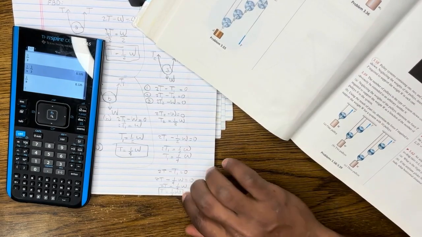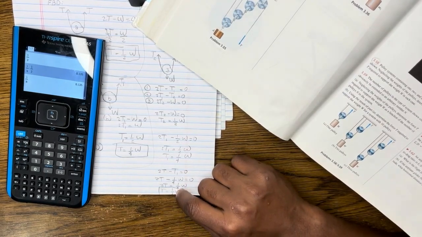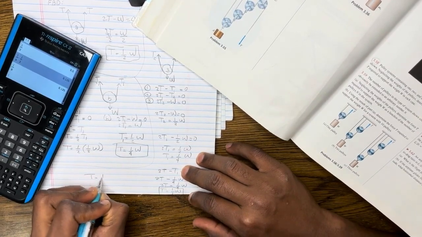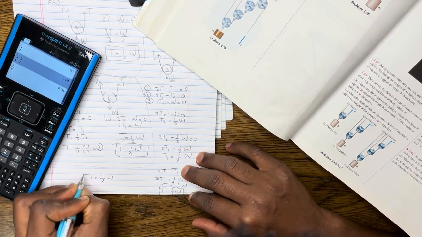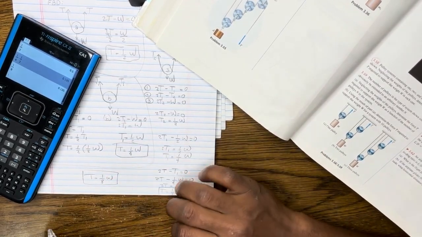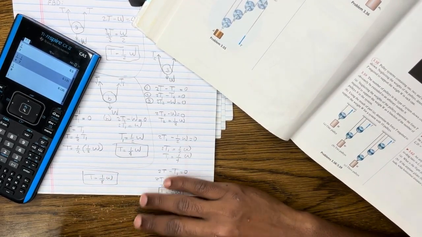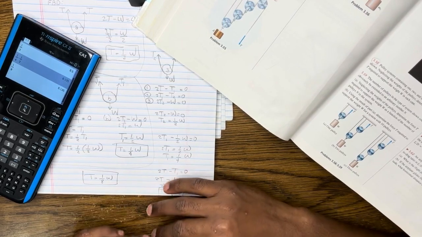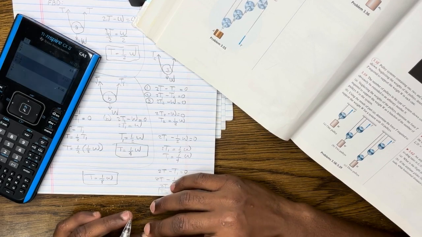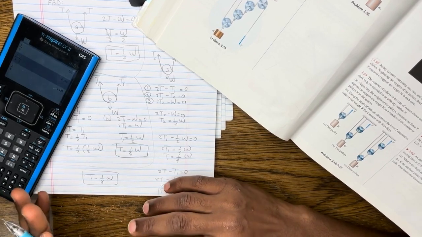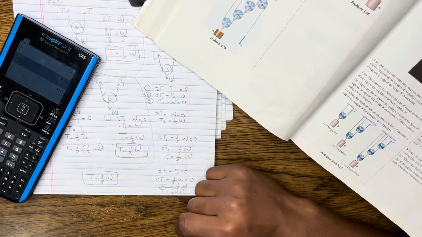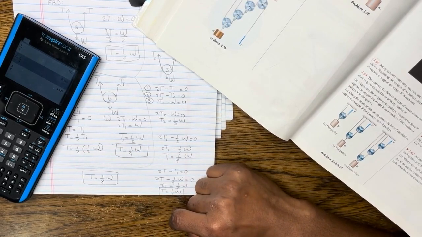So we have that T is, when we have 3 pulleys, let me write this better. So T is equal to 1/8 W. As you can see, when we have 3 pulleys, we are required to use even less tension, less force, to be able to lift up the weight and keep it suspended.